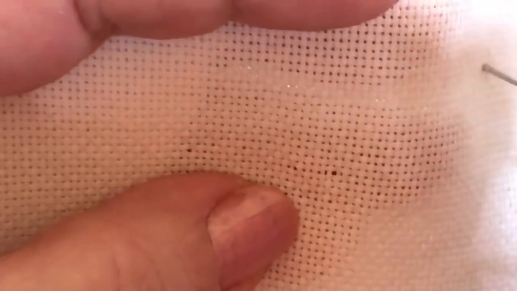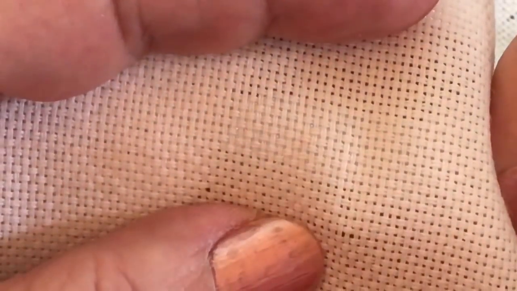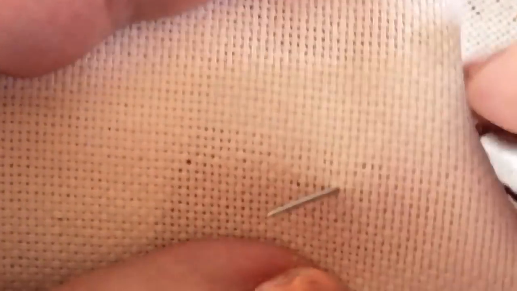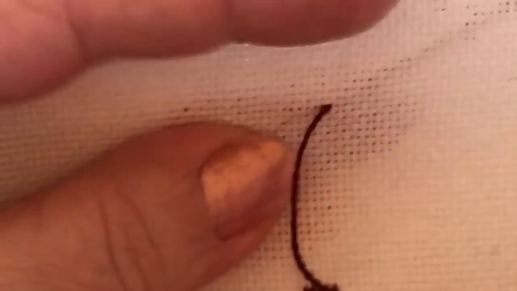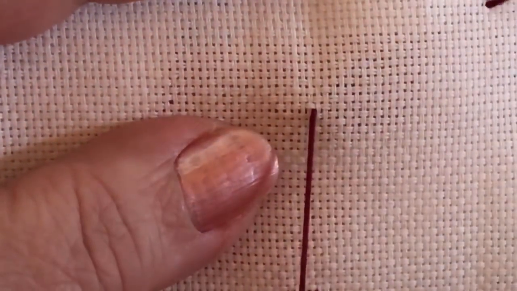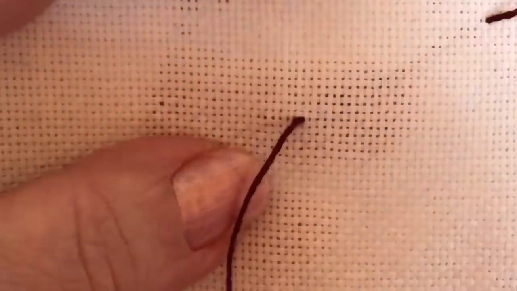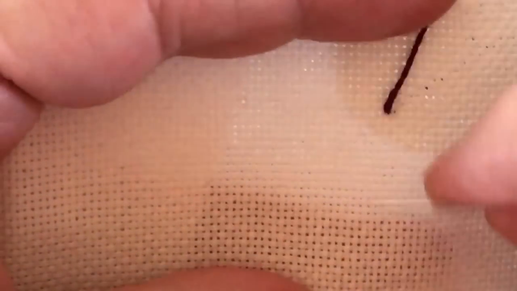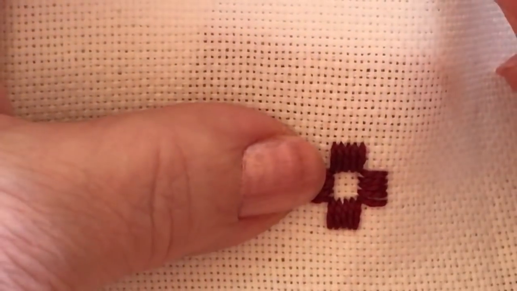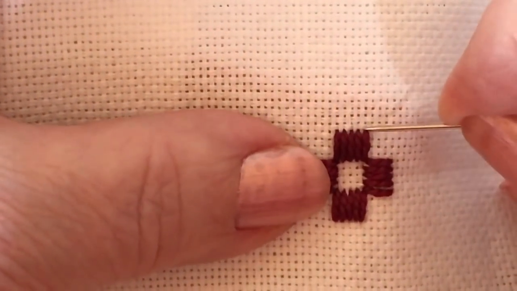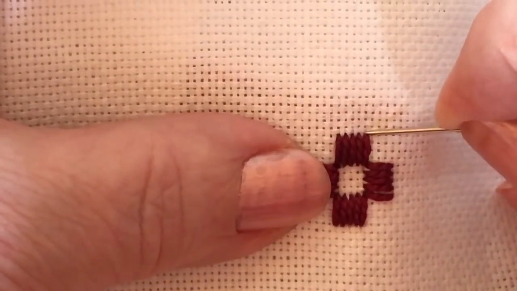But what I'm going to do is put my away thread, bring my needle up here. Now, this is where I said you can't fudge anything. You need to be perfect. So that stitch needs to start at the exact same place this stitch did.